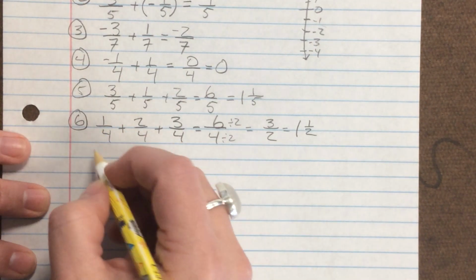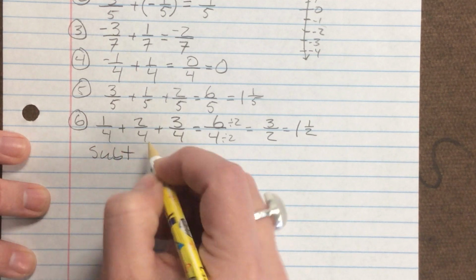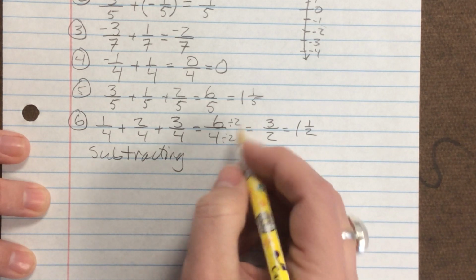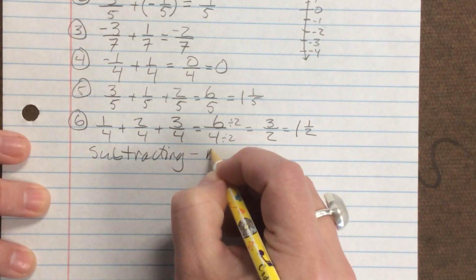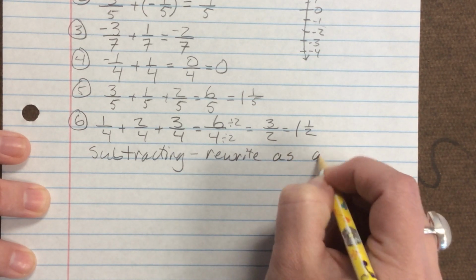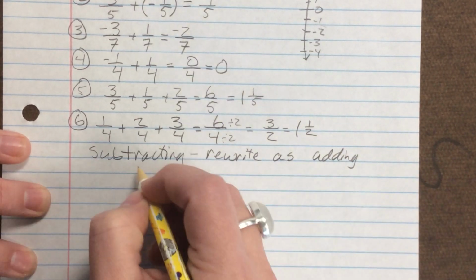With the subtracting, you just want to remember, if it helps, to rewrite it as adding the opposite.